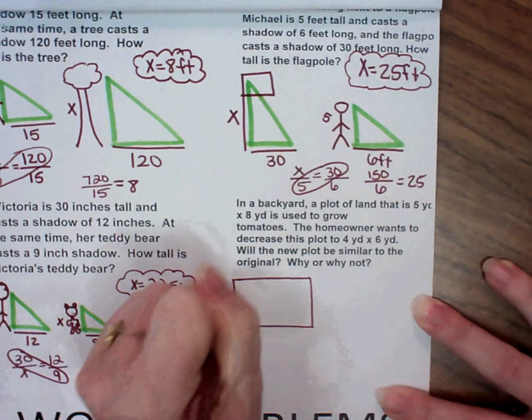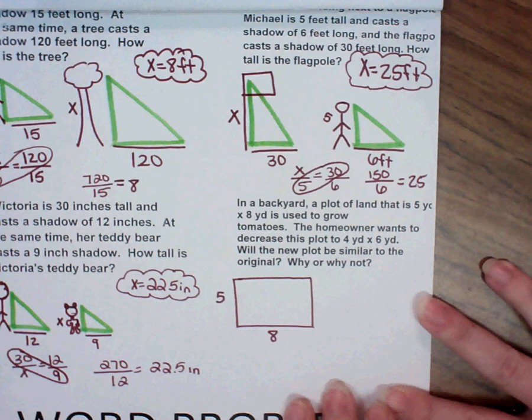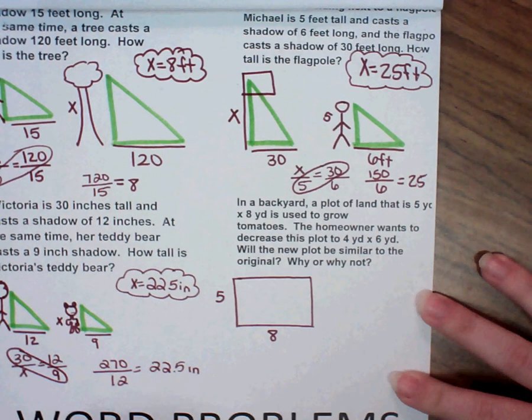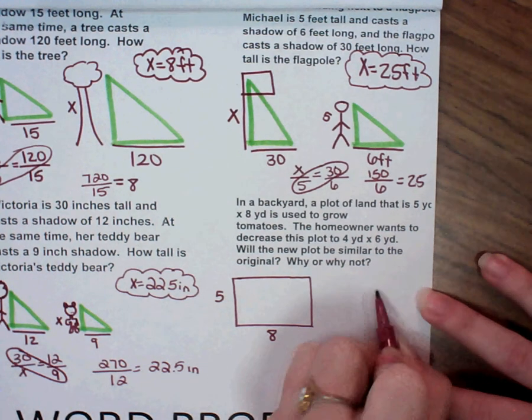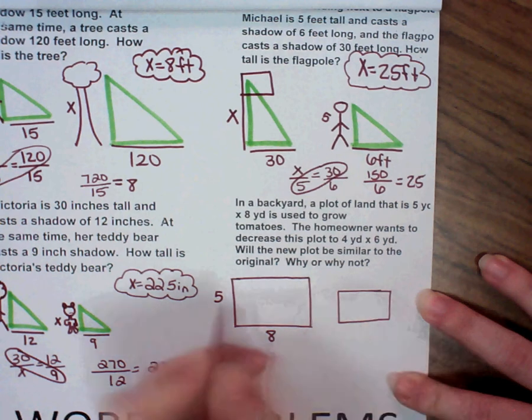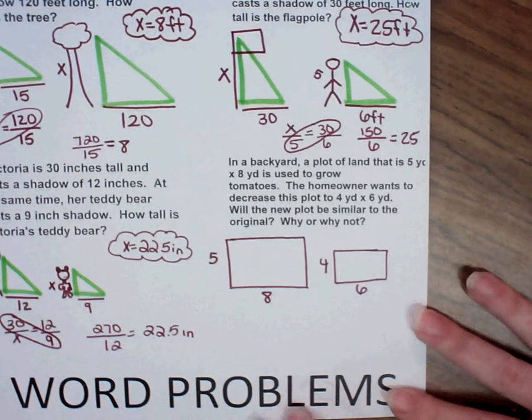And it is 5 yards by 8 yards. And we want to reduce it to 4 yards by 6 yards. And we want to know if these are similar.